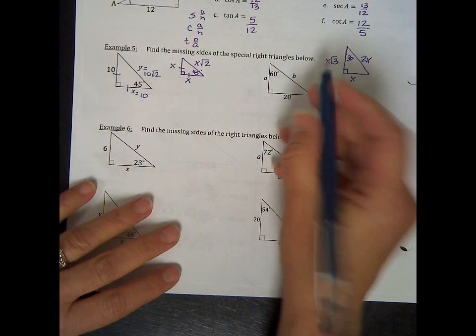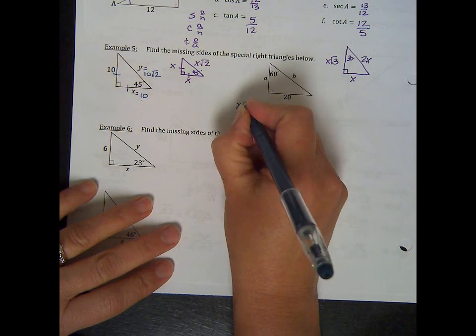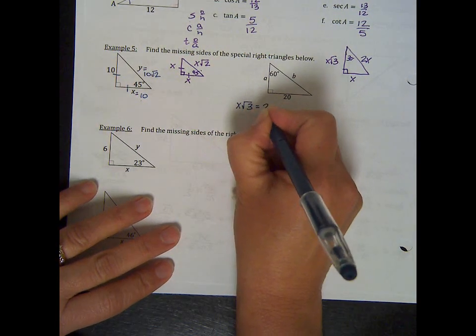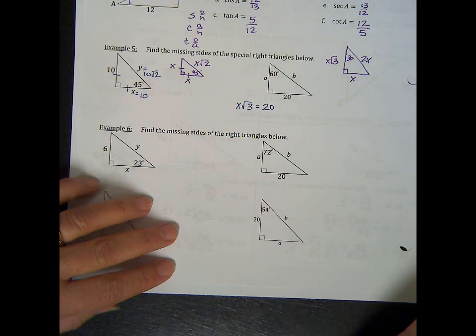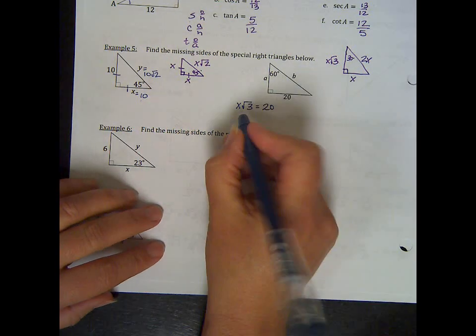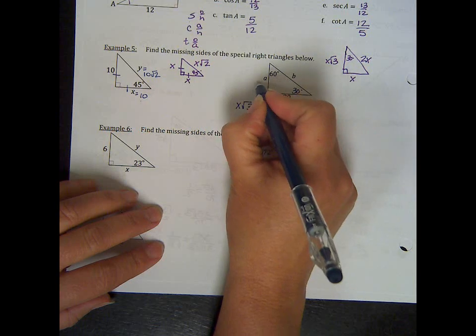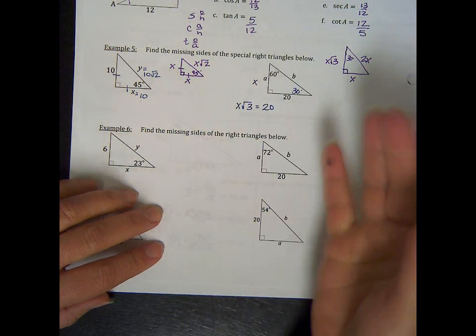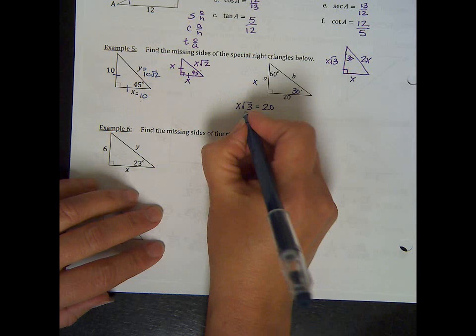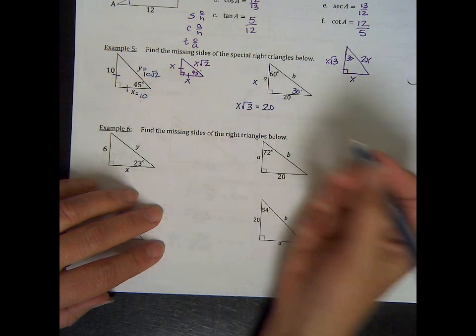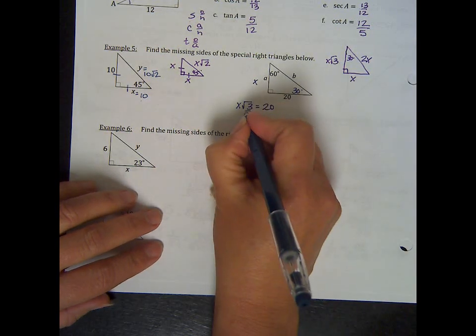So the side across from the 60 is your root 3 side, your x root 3 side, and there's not a root 3 beside it. So we've got to find x, which is the side across from the 30. I'm going to call that x, but it's also called a here. So to solve this equation, what do I do to both sides? I divide by root 3.